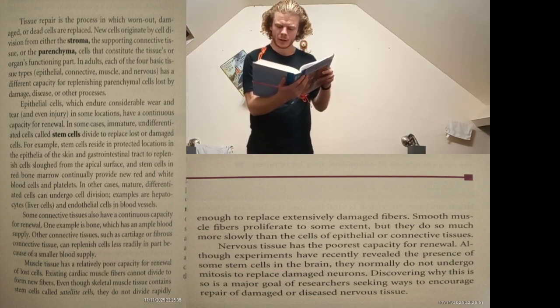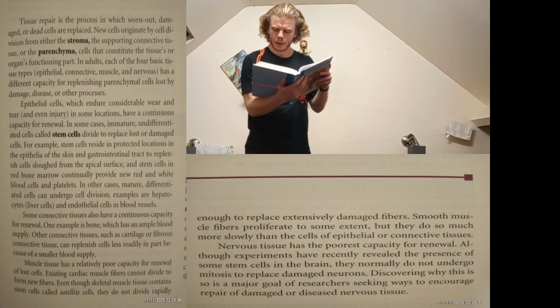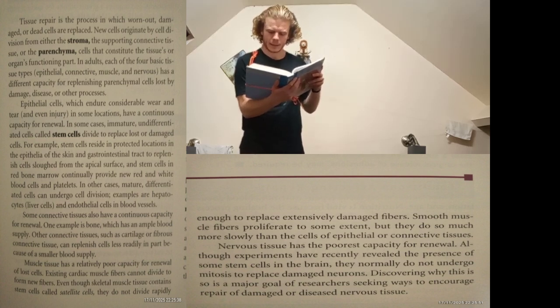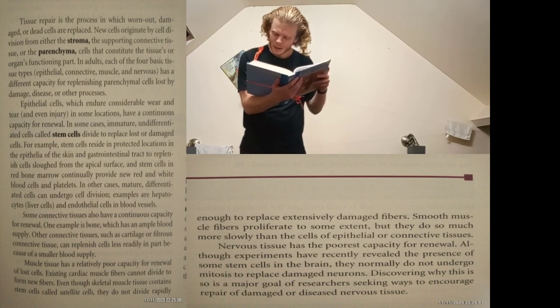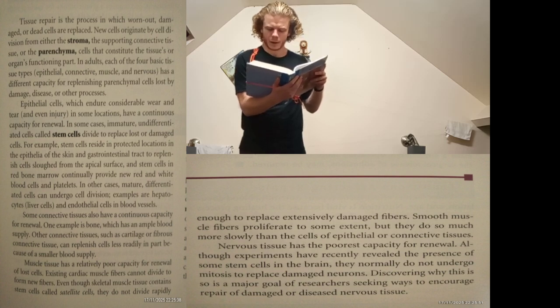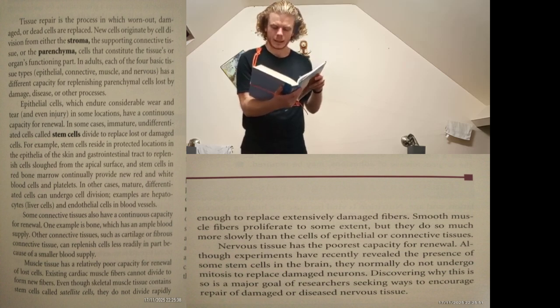Although experiments have recently revealed the presence of some stem cells in the brain, they normally do not undergo mitosis to replace damaged neurons. Discovering why this is so is a major goal of researchers seeking ways to encourage the repair of damaged or diseased nervous tissue.